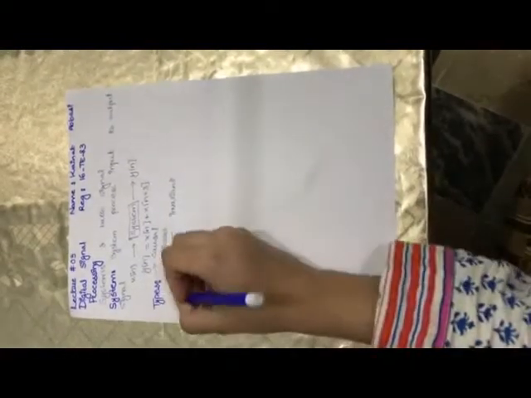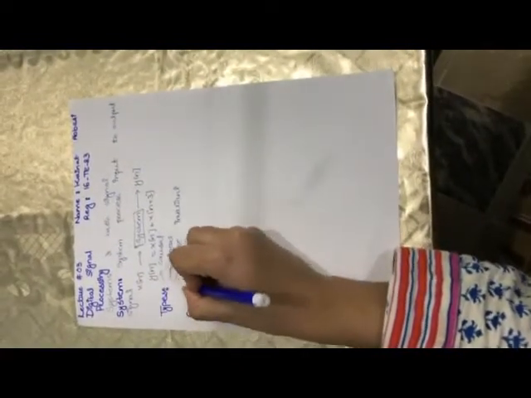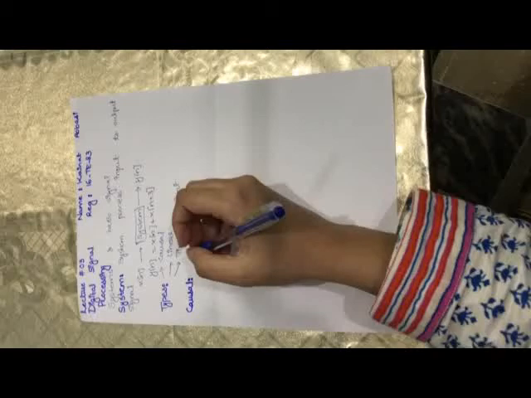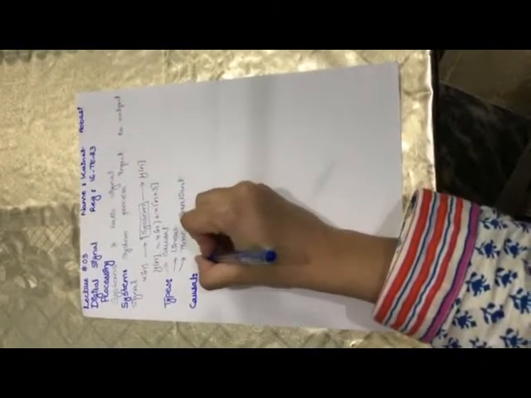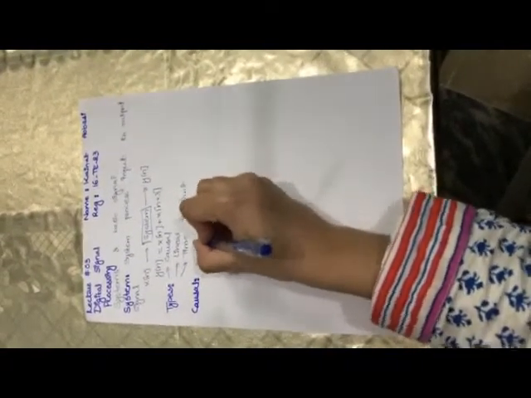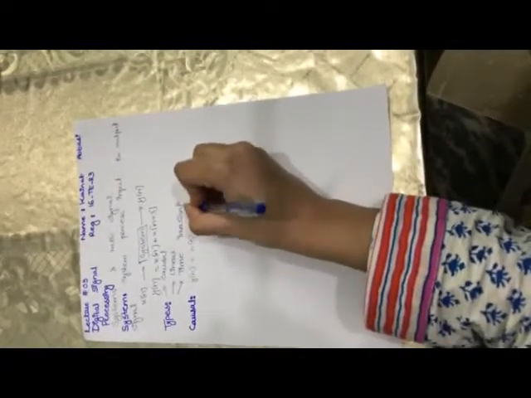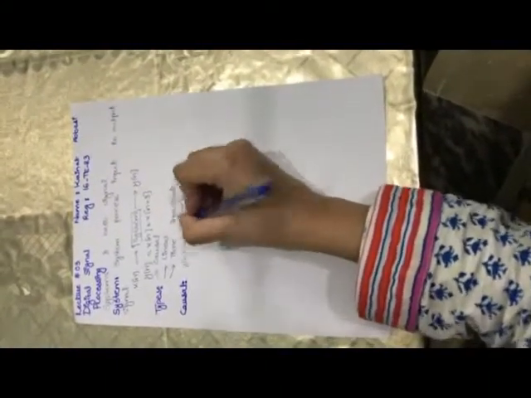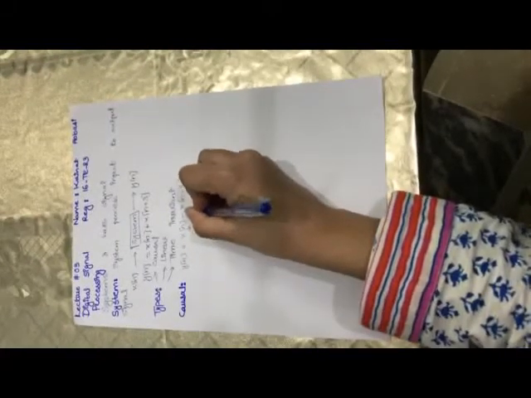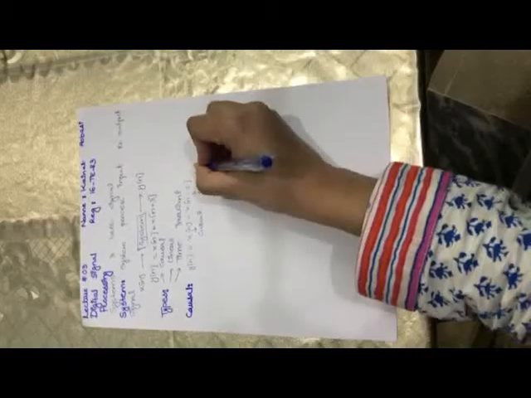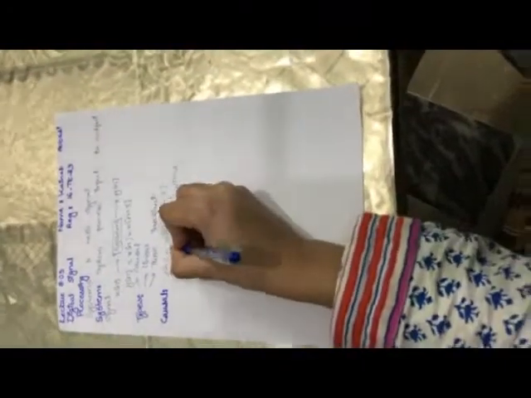What is a causal system? Causal system is the system that depends upon current and previous values. For example, let's say y of n is equal to x of n minus x of n minus 1. This is the current value and this is the previous value. So a causal system is a system that depends upon current value and previous value.